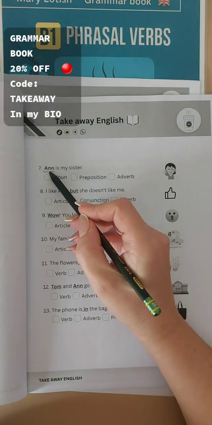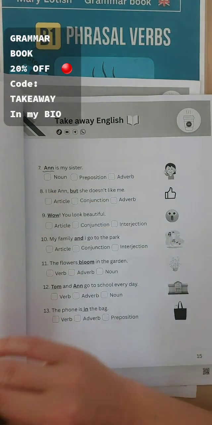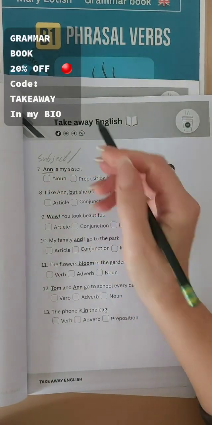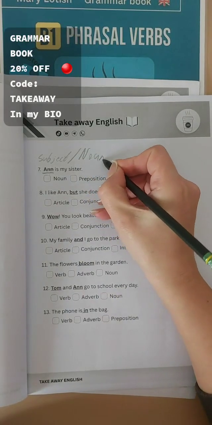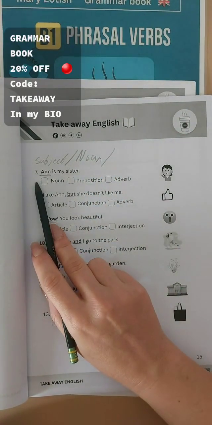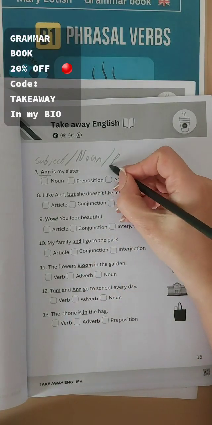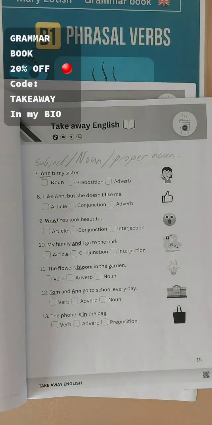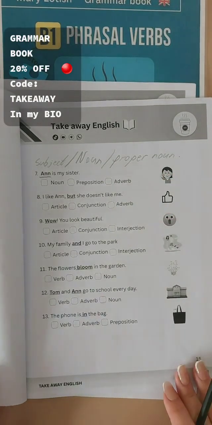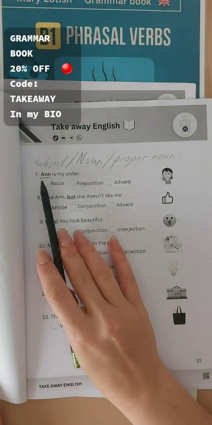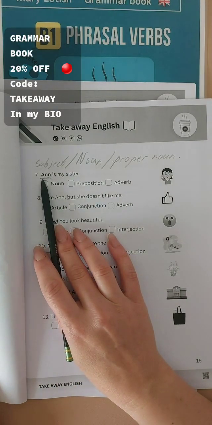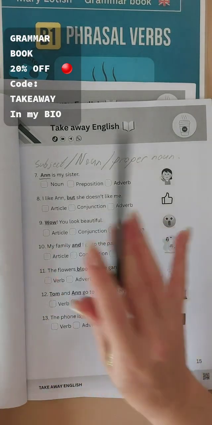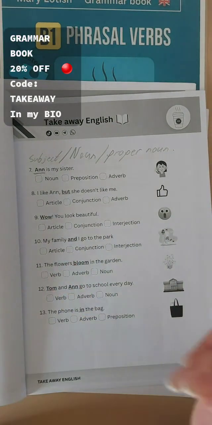And if it's a common noun or proper noun? It's a subject. Excellent. It's a noun. It's a proper noun. Very well done. We already know that proper nouns name specific names, places, people, and they always start with a capital letter, right? Yeah, Mustafa, very well done. It's a proper noun. Okay.